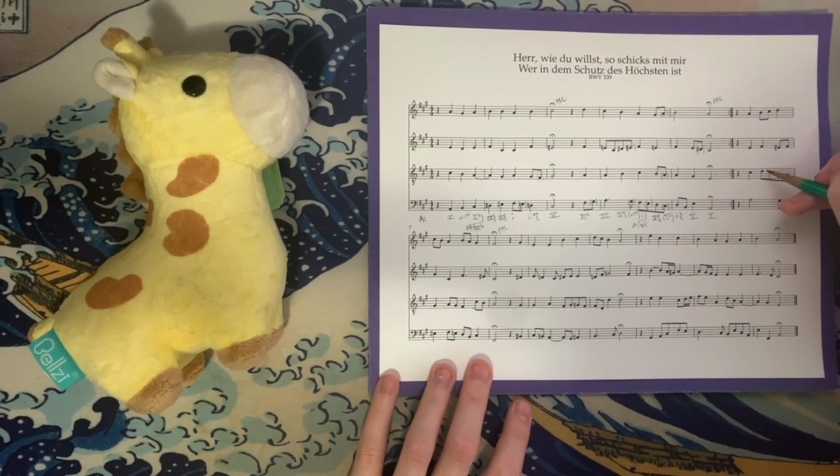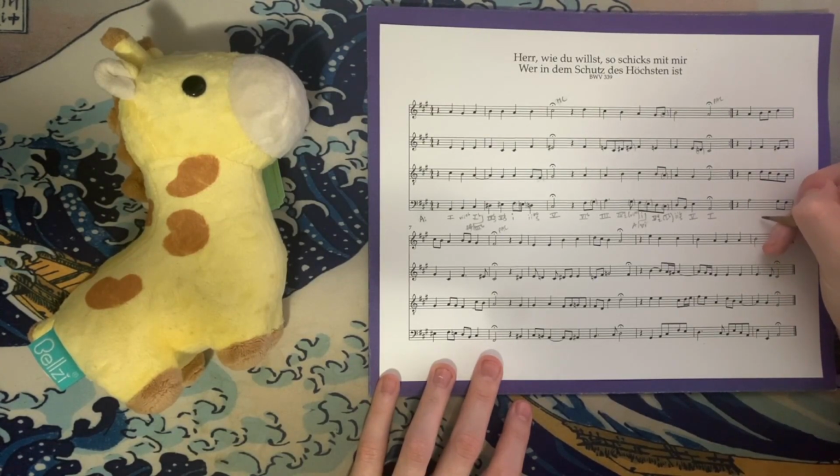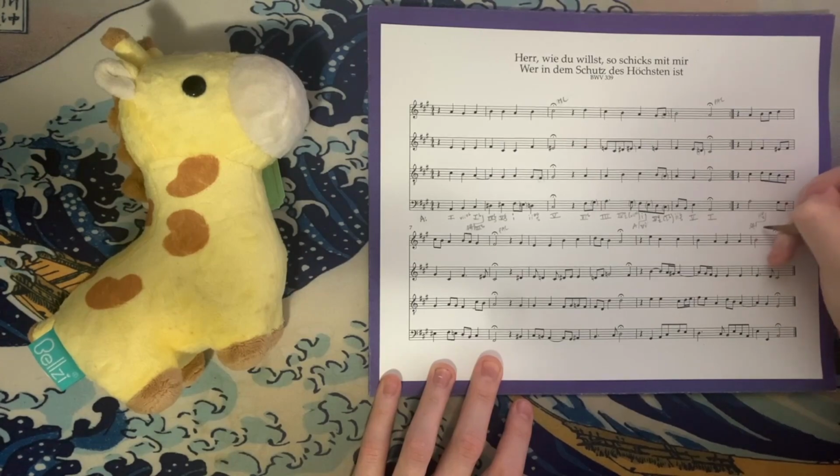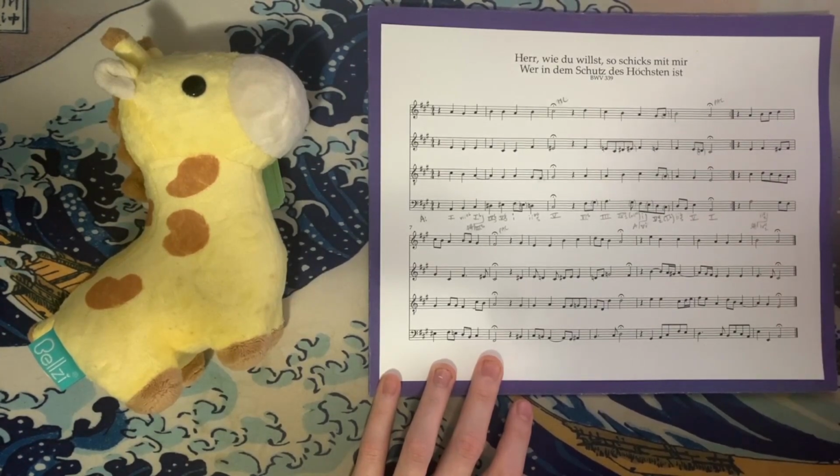We have A, D, F sharp, and B, which is B minor 7 over A, which is 2-4-2, and I think that's our gateway to the key of F sharp minor. It turns into 4-4-2, and we would expect that to resolve to 7-6, which it does.